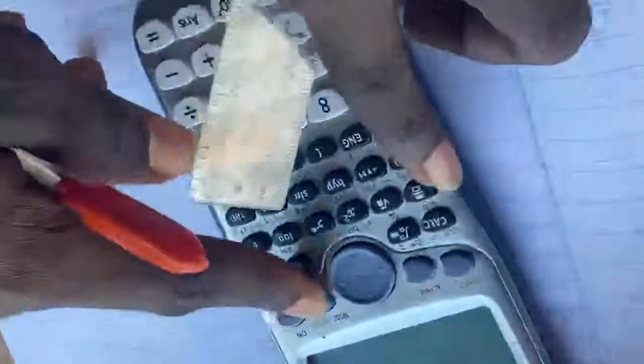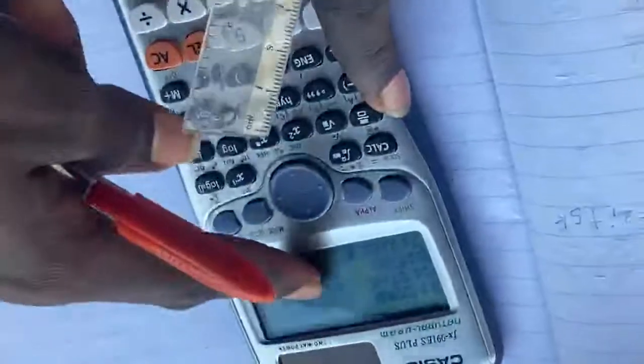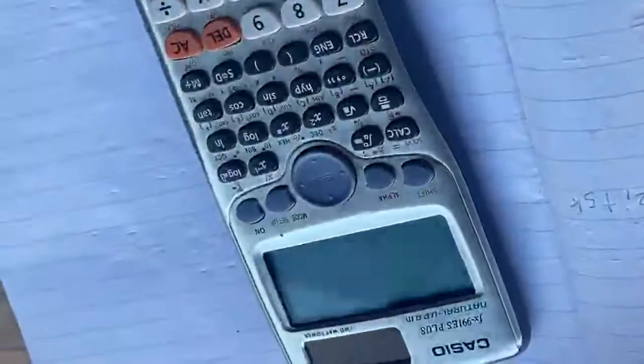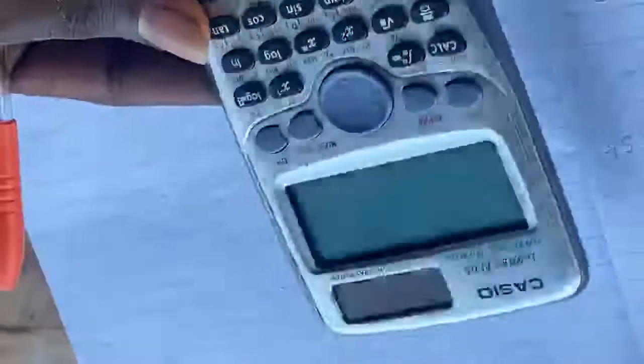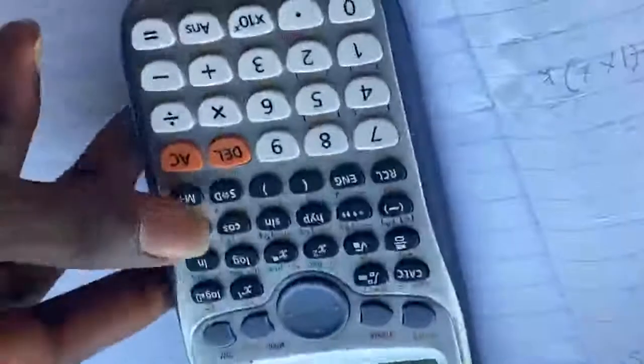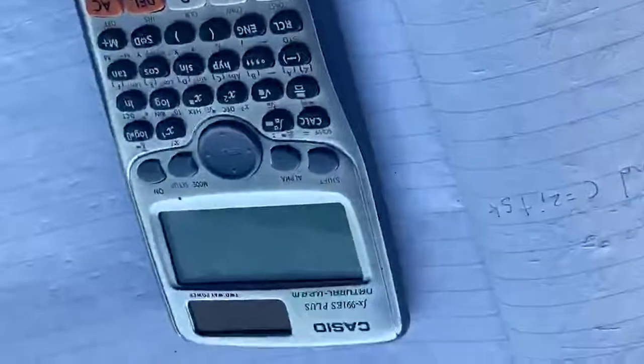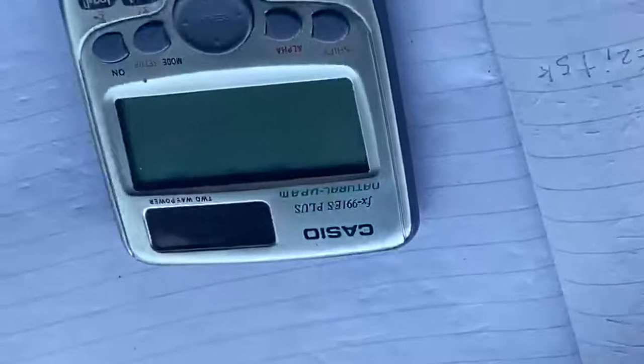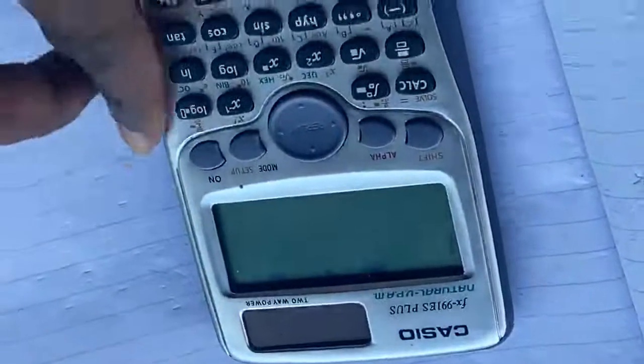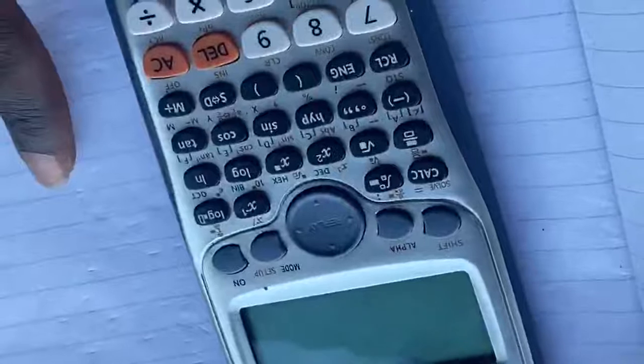So what are you meant to do? All you are meant to do is convert it to complex conjugate. So all you just need to do is take your Casio calculator, then you click your mode button. Number 2 is for complex number. Then you click the number 2. Then when you click the number 2, you take it to the complex number function.